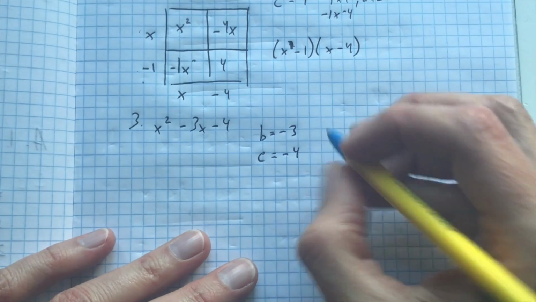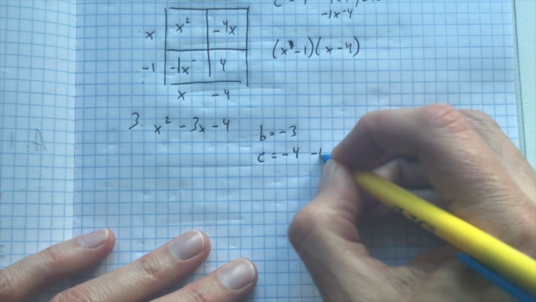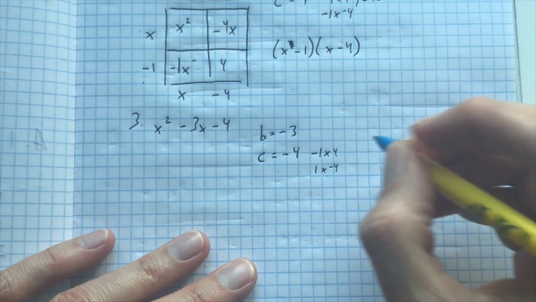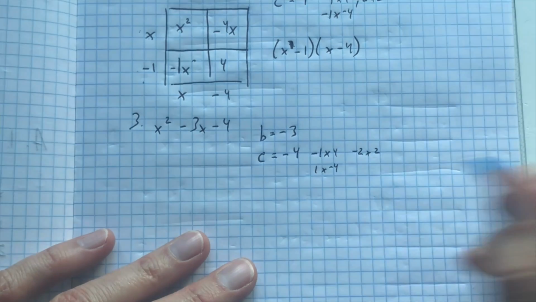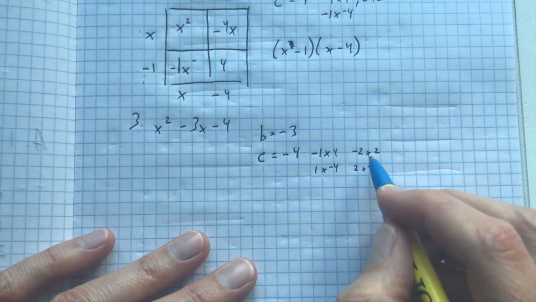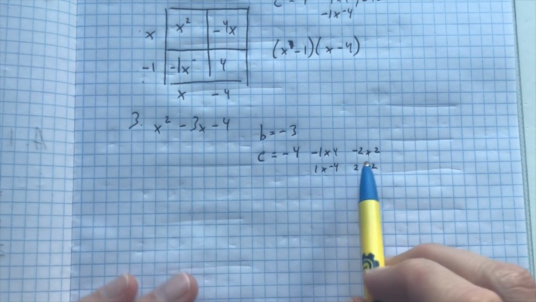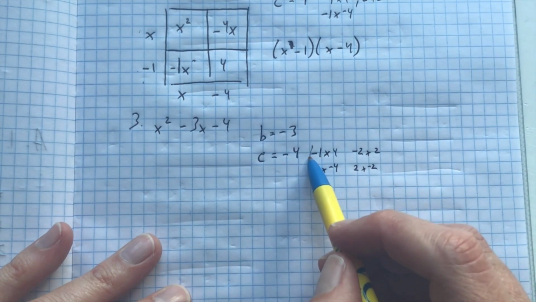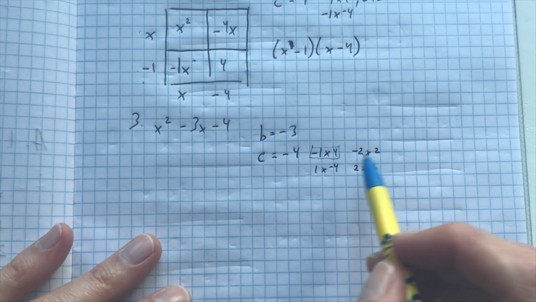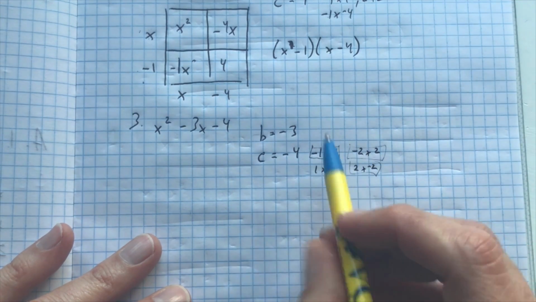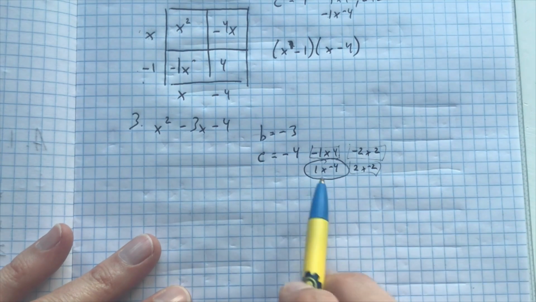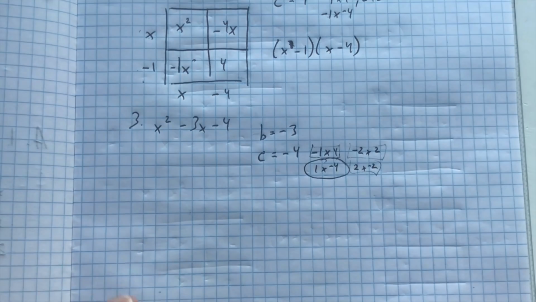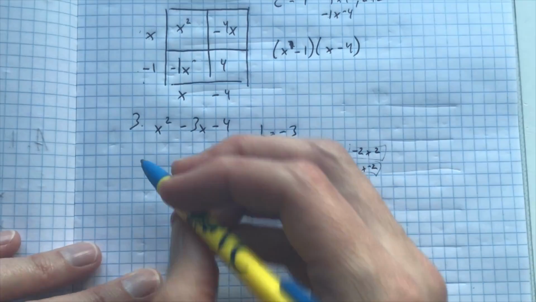So let's try that out here, but I know I'm going to have a -1 times a +4, and a 1 times a -4, and a -2 times 2, and a 2 times -2. I didn't really have to do that last one. Now, which ones of these would add up to a -3? Well, if I add these together, I would get a +3. These will be 0, so that leaves me with this one here. Notice if I add these, 1 plus -4 would give me a -3. So that's what I'm going to use.